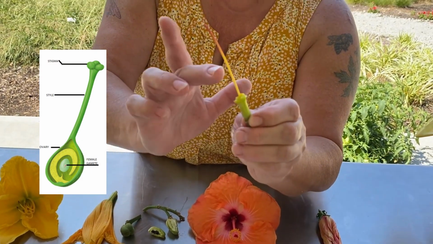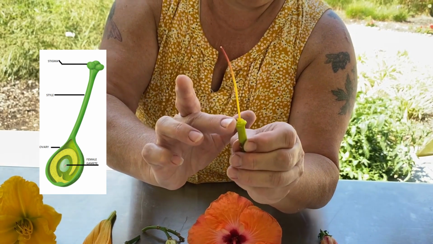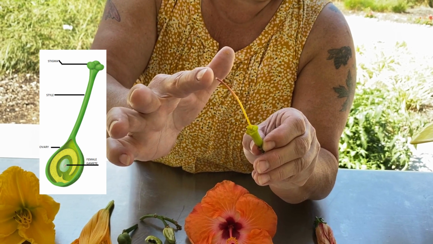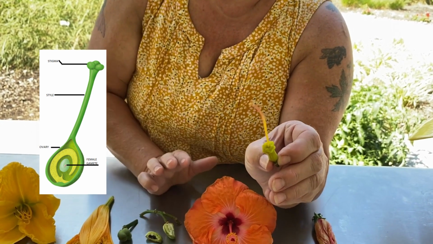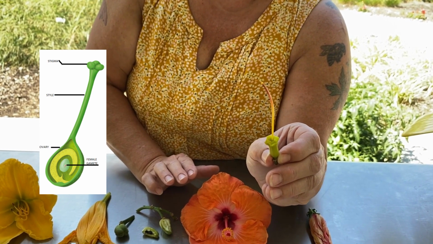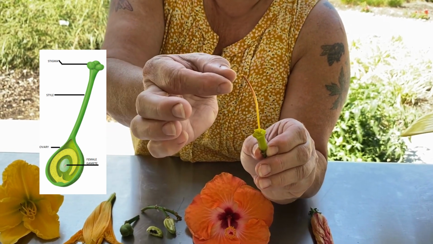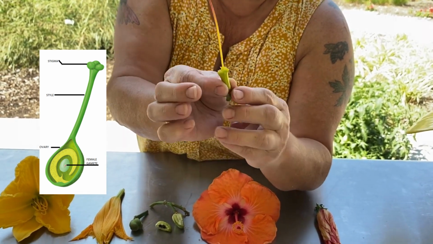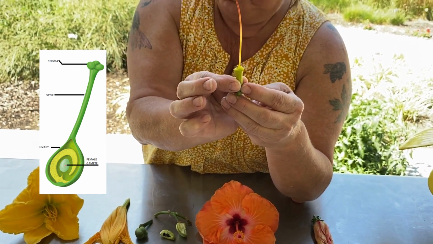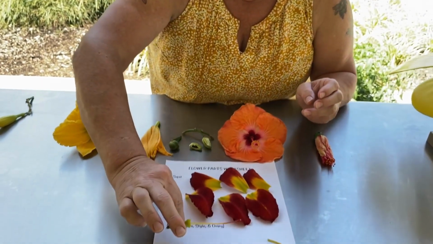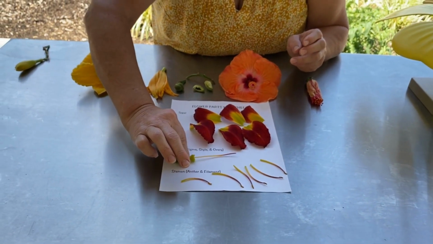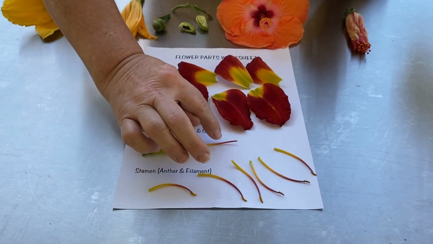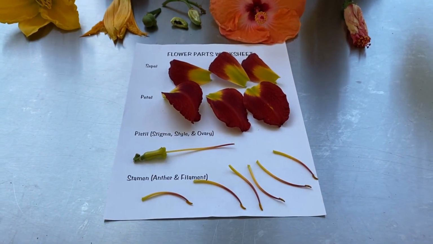So this part here is what we call the pistil. At the very top is the stigma, and when an insect touches that stigma with that pollen, that will begin the fertilization process. And it will travel down this tube to the ovary. And that's simply where the eggs form. Now I have an example, and I'm going to put this right here. There's your pistil, your ovary, your style, and the very end is the stigma.